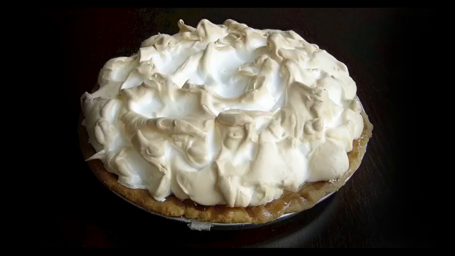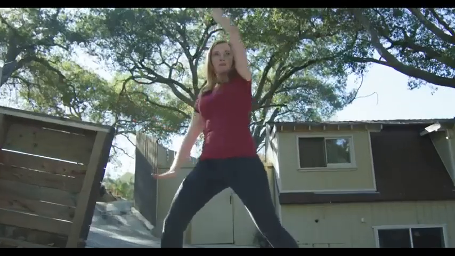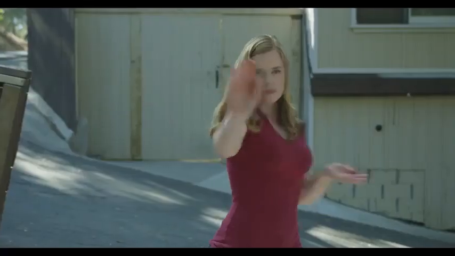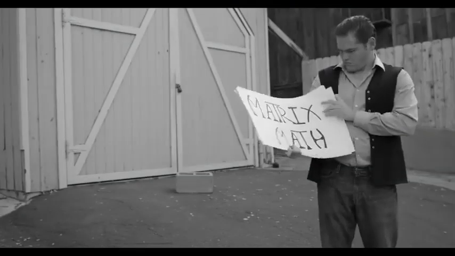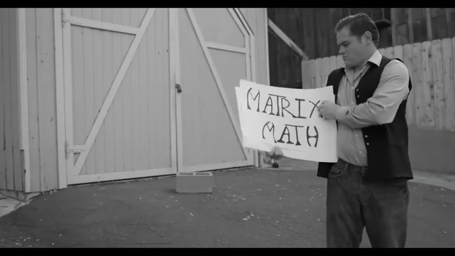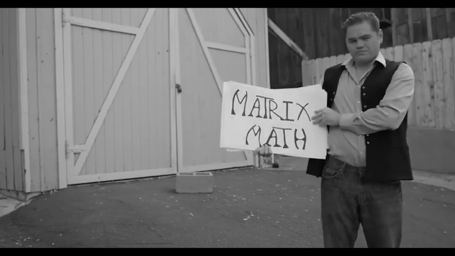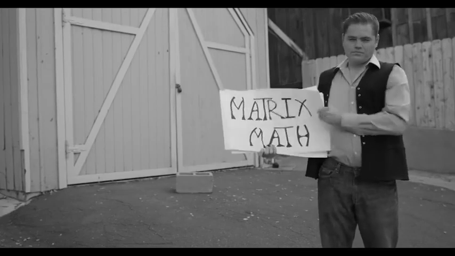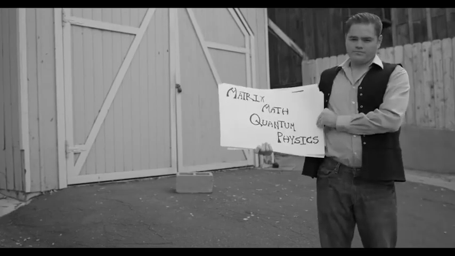Okay, so bear with me through some really weird math right now, and I'll reward you with some amazing footage of John Malkovich getting a pie in the face. There's a type of mathematics called matrix mathematics. No, not that type of matrix. Matrix math is the type of math that quantum physics uses in its formulas.